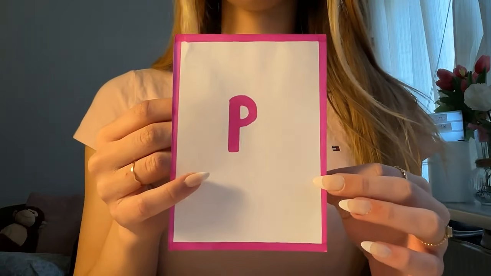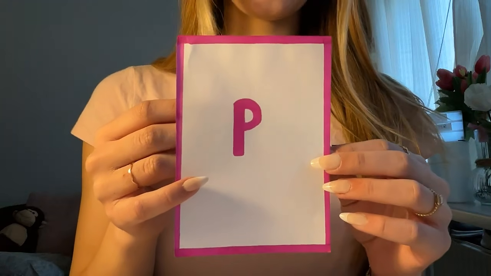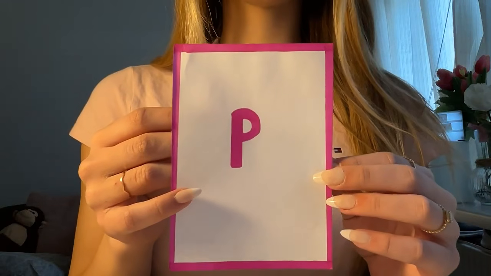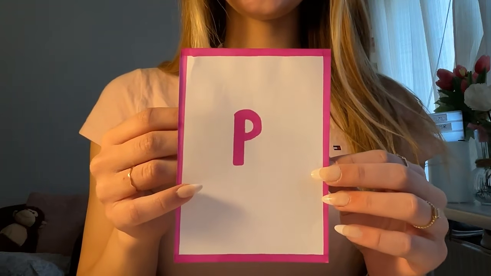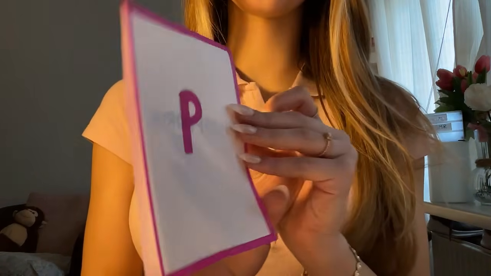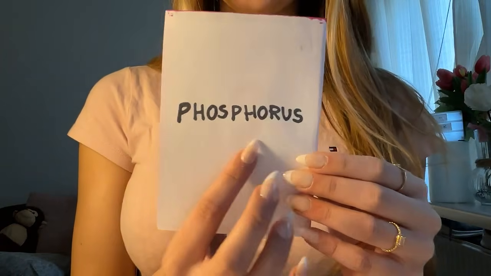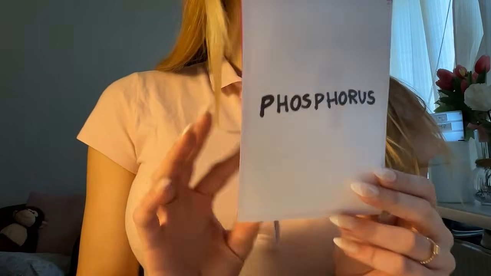Should I reveal the answer? I'll give you some more time. Okay, so P is the chemical symbol for phosphorus. Phosphorus. Good job. Did you get this one right?